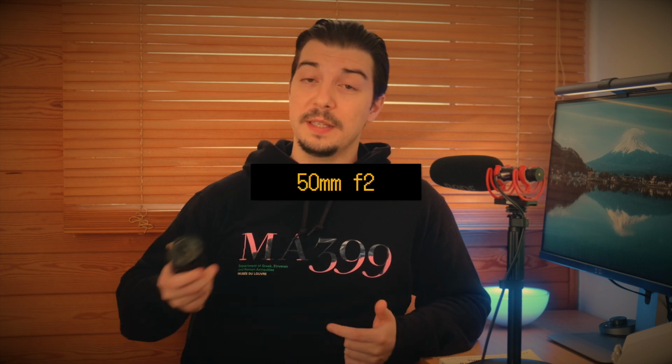So which one of these two lenses would I recommend? Despite the 56 1.2 probably being one of Fujifilm's best lenses in terms of image quality, I'd actually recommend the 50 f2 over the 56. It's smaller, it's lighter, it's weather resistant, and best of all, it's almost half the price.